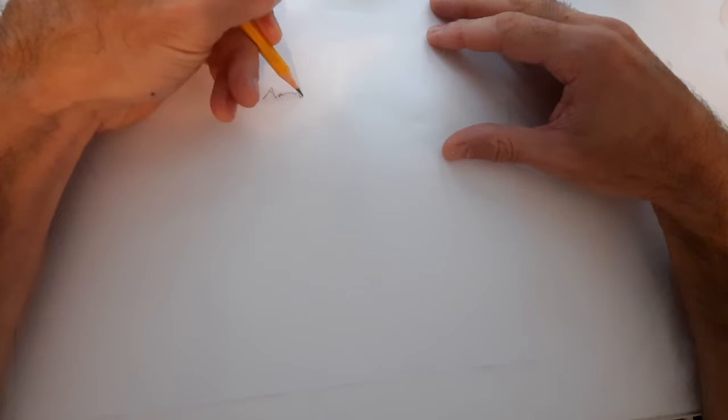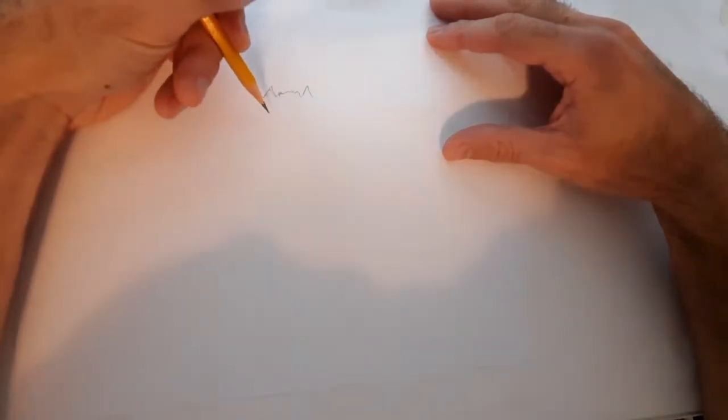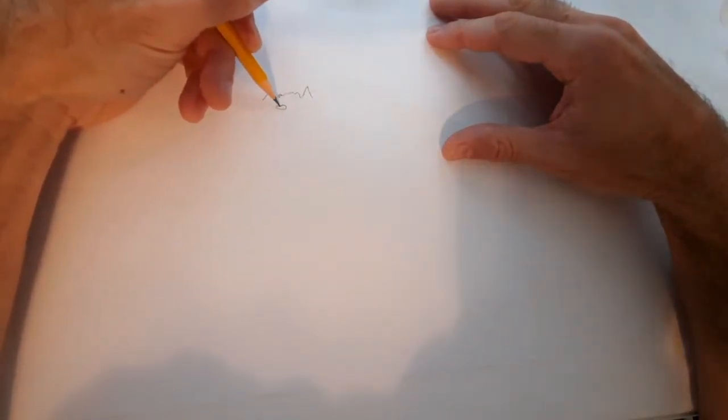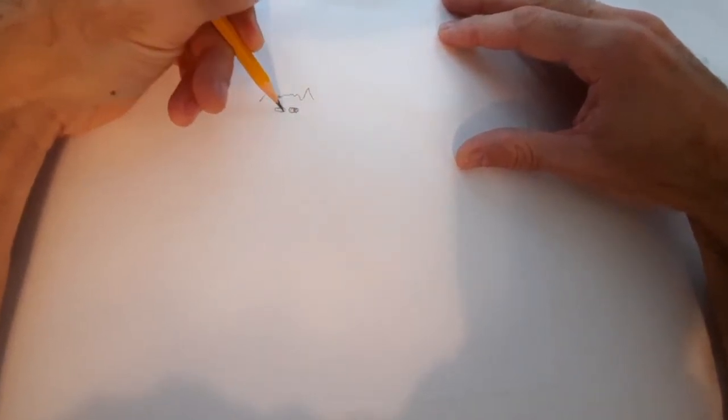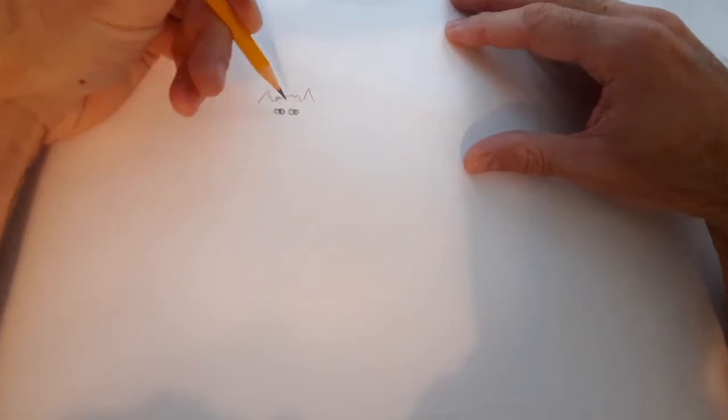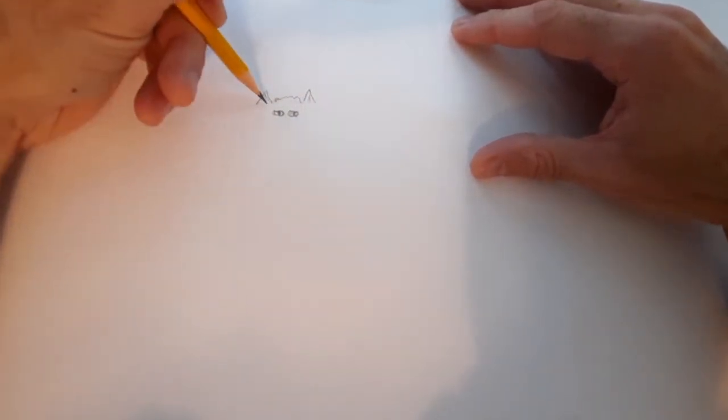And tigers have upside down V-shaped ears, and they're going to have cat eyes because they are basically related to a cat. Well, they are very related to a cat. Indeed, they are a cat, just a larger size.